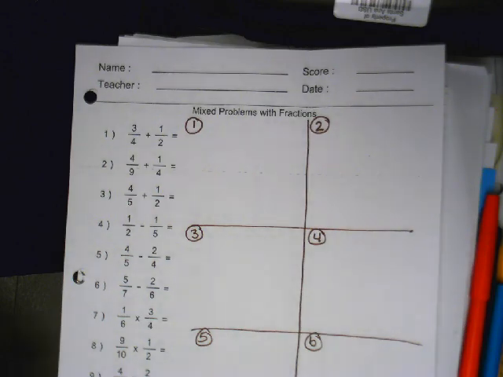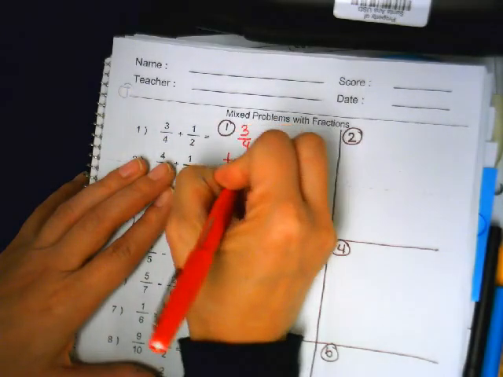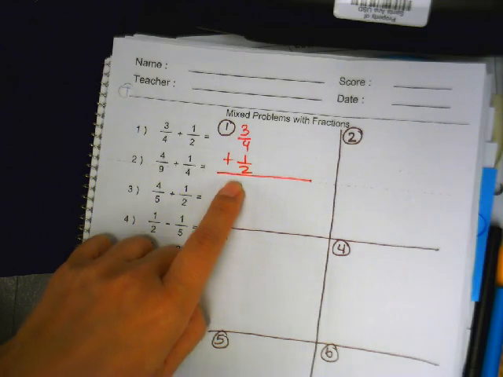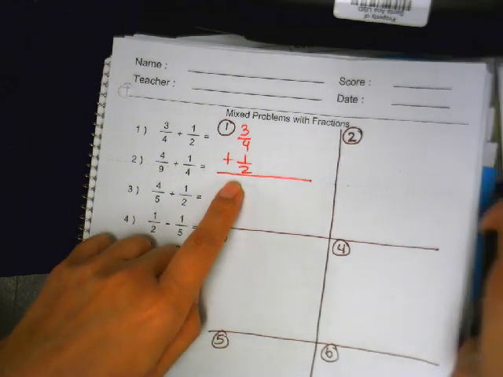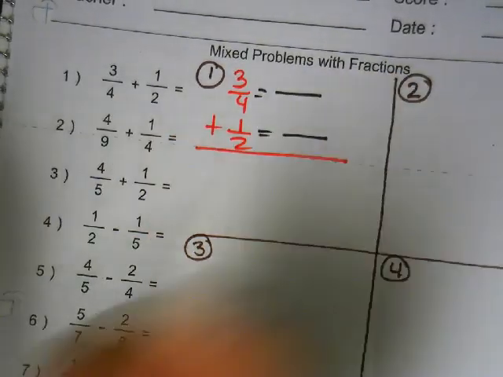The assignment is the whole page, but I'm setting you up so you can show your work in each box. So number 1, I'm going to write it down. Okay? It's addition, so I need a common denominator.